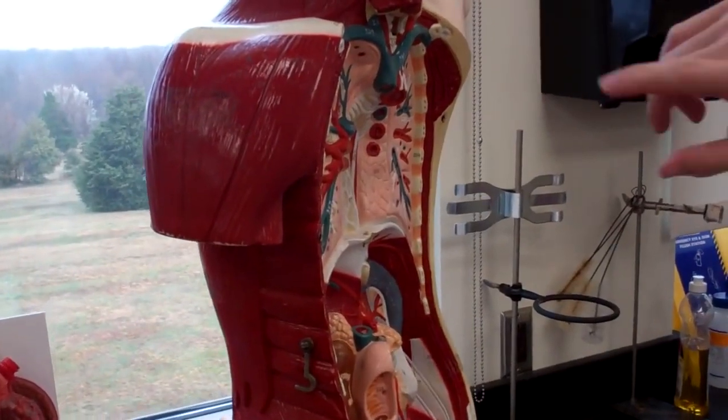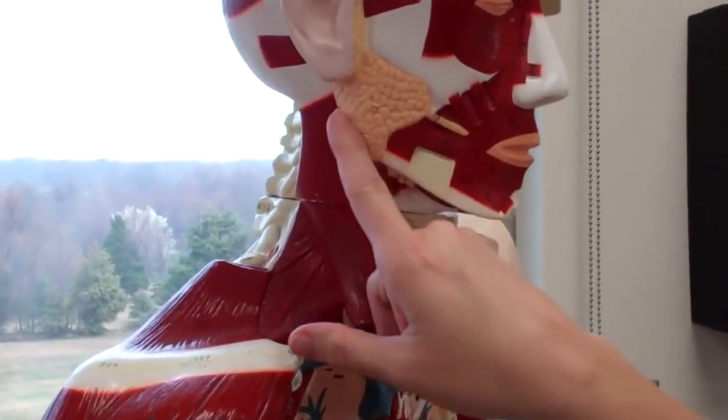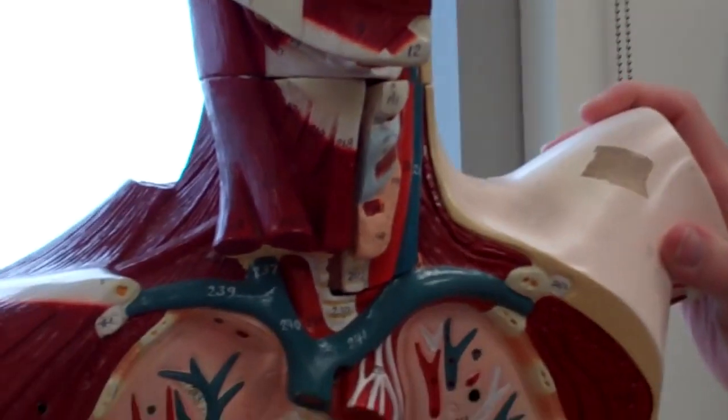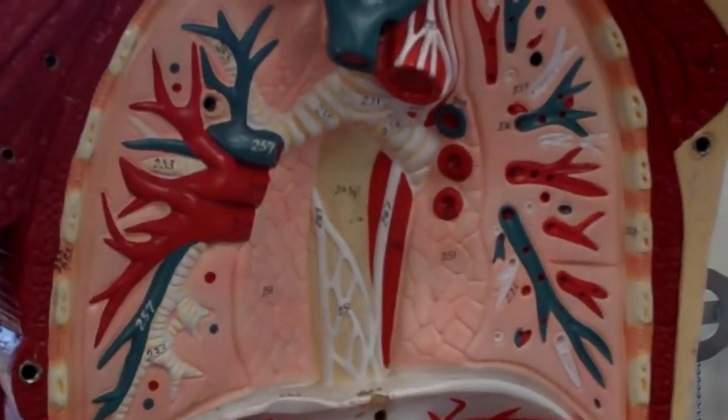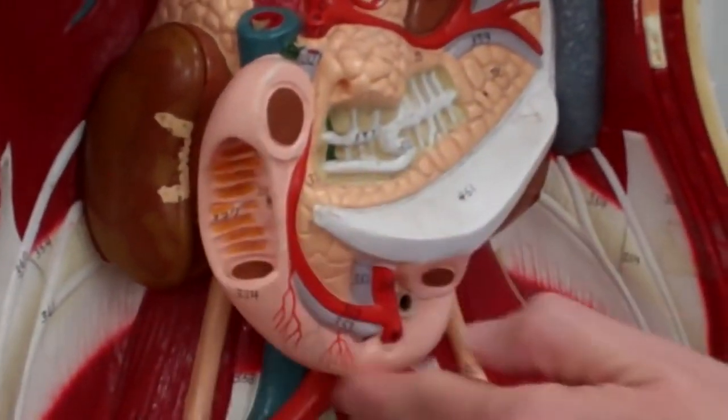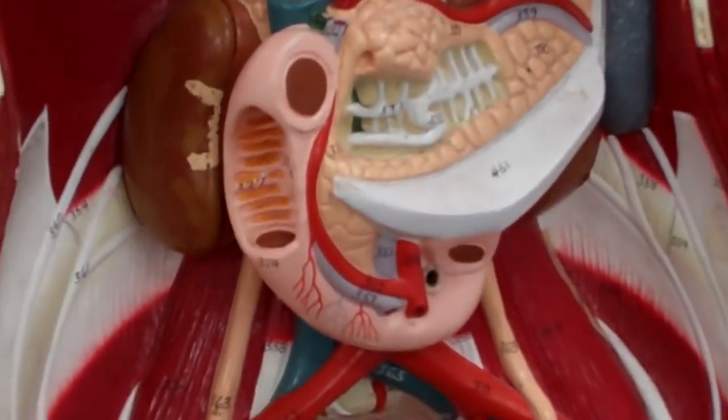You ready? On this model, it has a good parotid gland. It has an okay submandibular gland. I don't know if you can see that or not. Esophagus again. Pancreas. Duodenum or duodenum, your choice on pronunciation. That's about it for that.